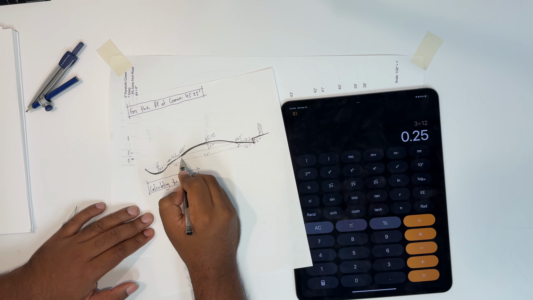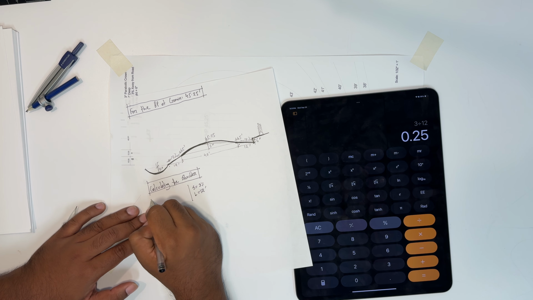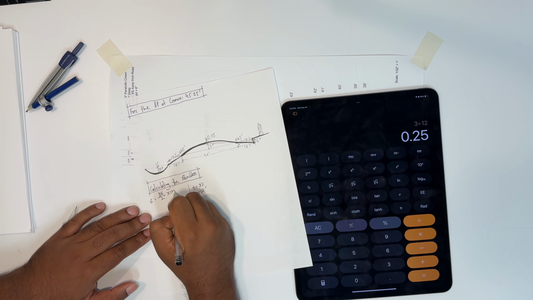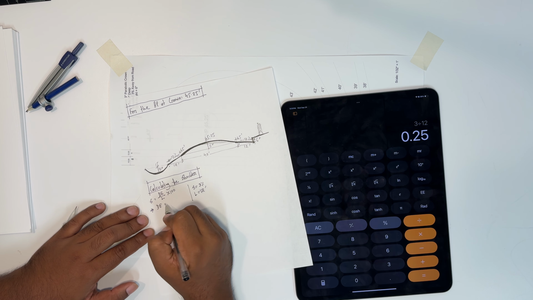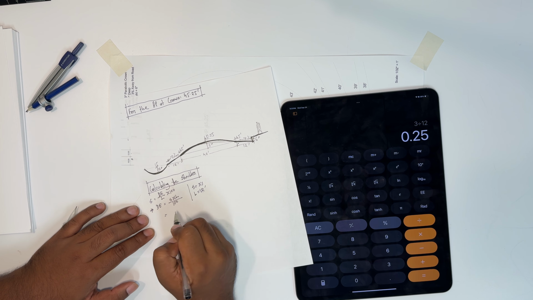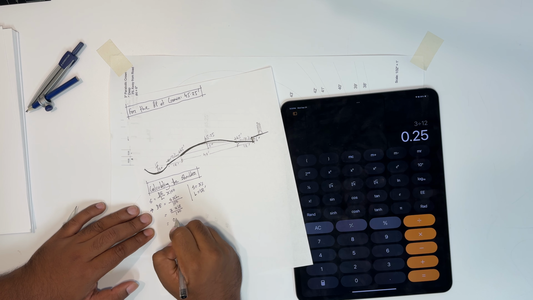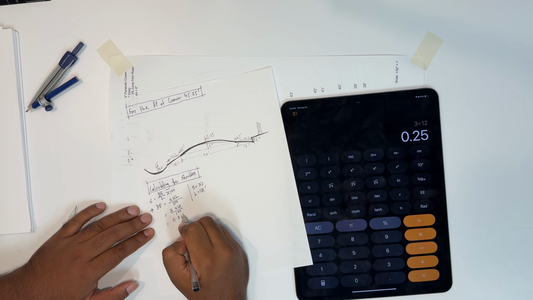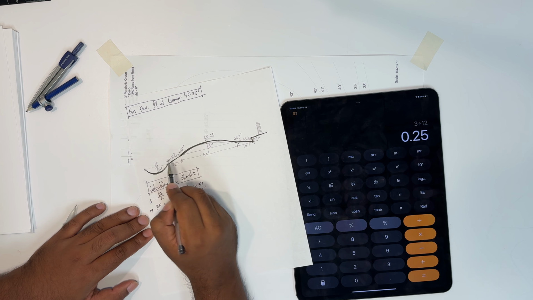We don't know the DE. We don't know how much it is going down. So let's try to calculate that. S equals DE divided by L into 100. That becomes DE equals S into L divided by 100. 3 into 12 divided by 100, which is 0.36 feet. Okay, so this is going 0.36 feet down.